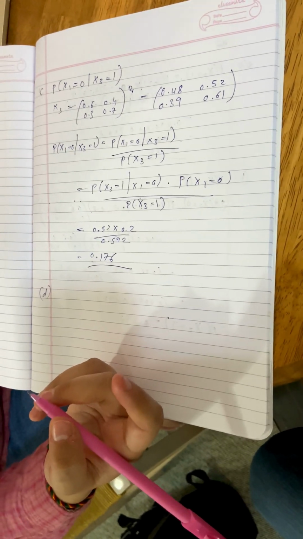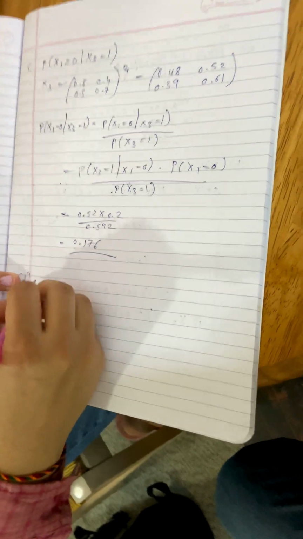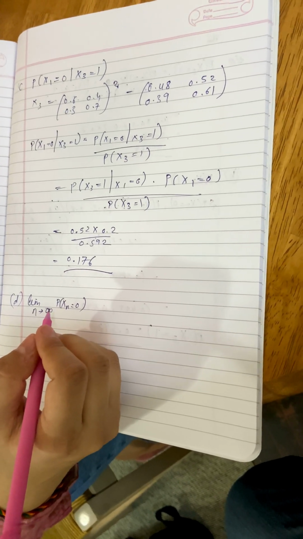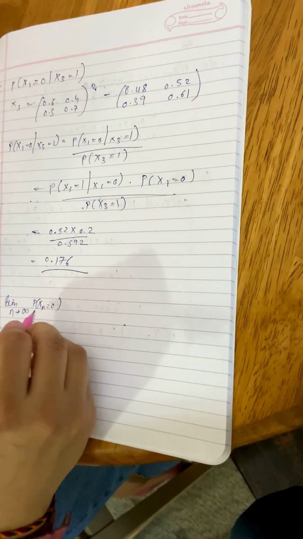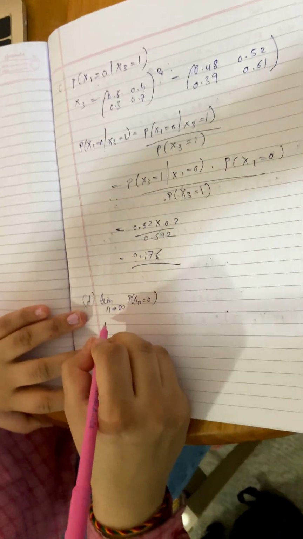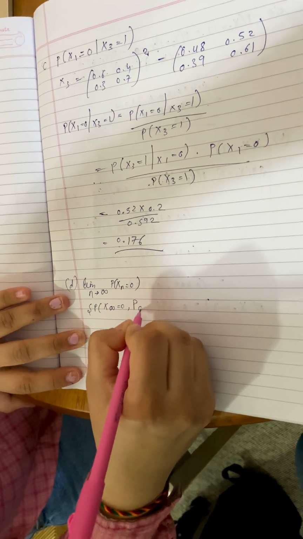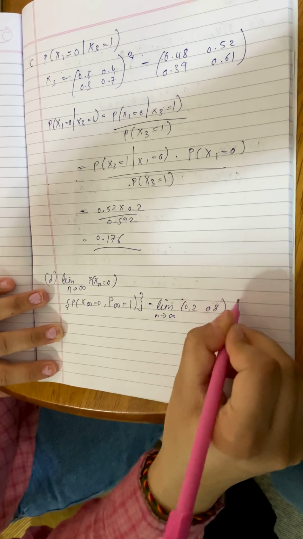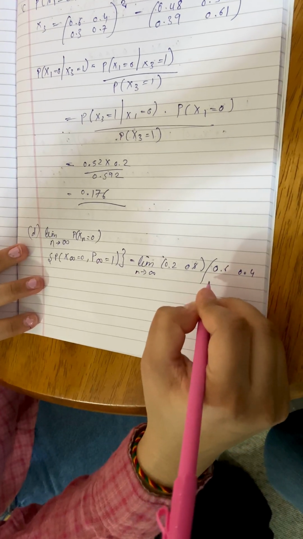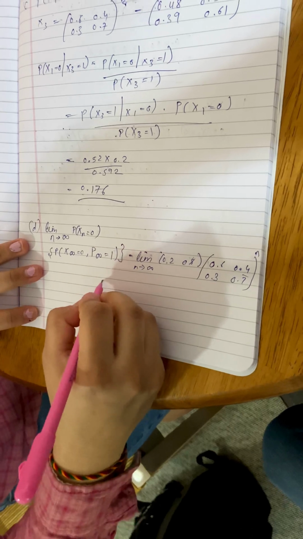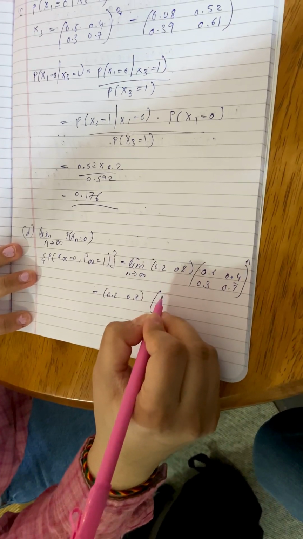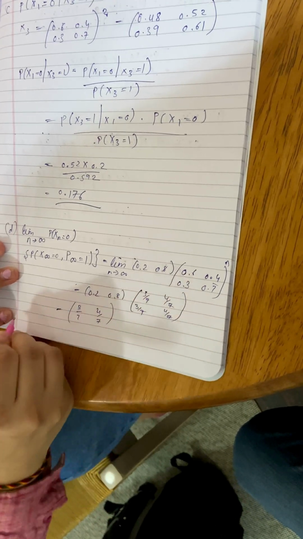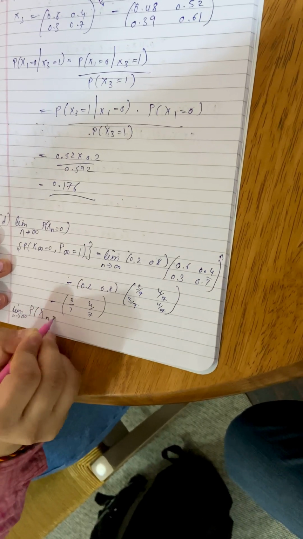Now the D part. For D, we have to find the probability of Xn output 0 where the limit n tends to infinity. It's similar to the previous question. P of X infinity equals 0 comma P of X infinity equals 1 is equal to the limit as n tends to infinity of 0.2, 0.8, raised to n instead of raised to 2, which is equal to 0.2, 0.8 and 3 by 7. So our answer, the limit as n tends to infinity of P of Xn equals 0, is equal to 3 by 7.